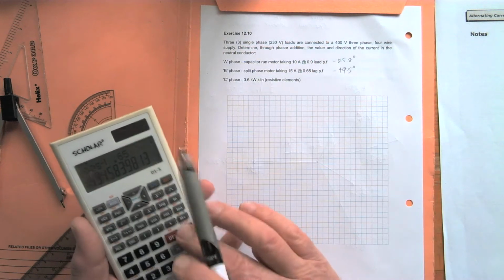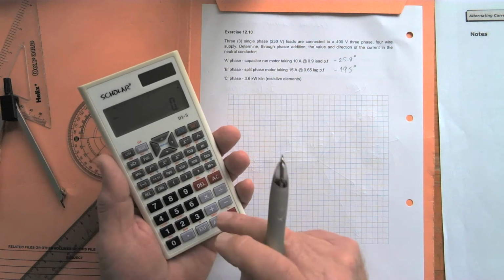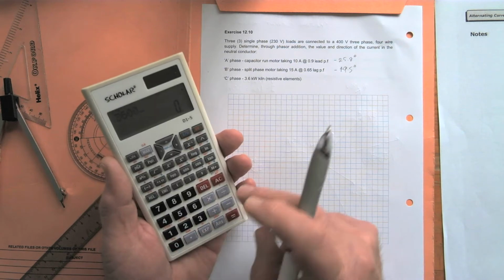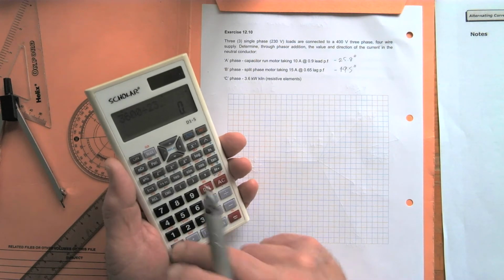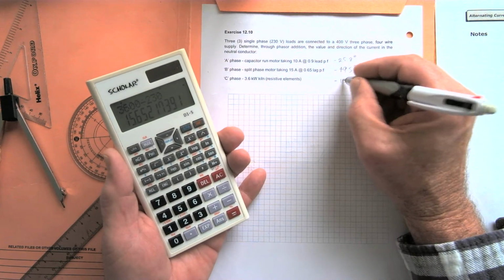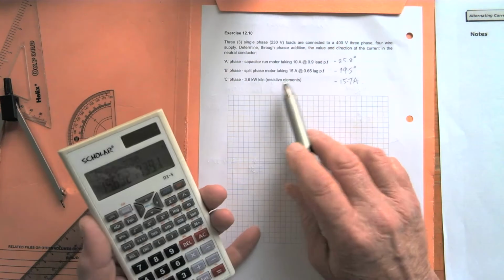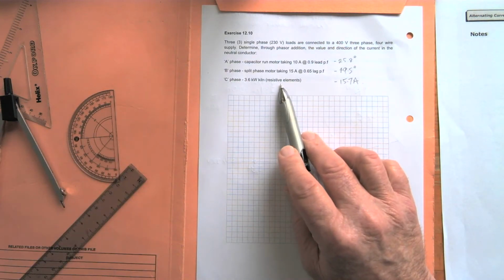It's the current phasor we're developing, so the current drawn is the power divided by the voltage: 3600 watts divided by 230 is 15.7 amps as the current, and of course that'll be in phase with the voltage, being purely resistive.